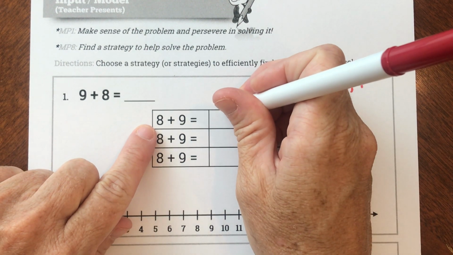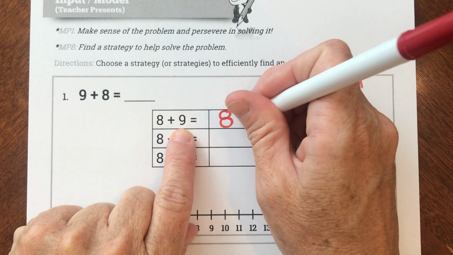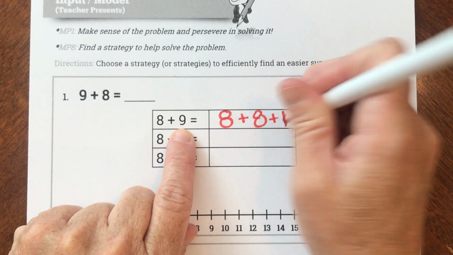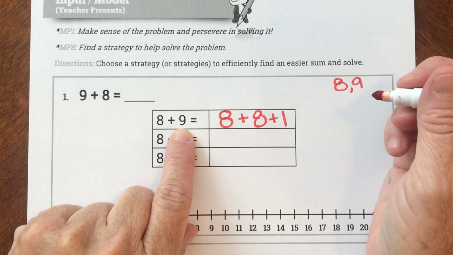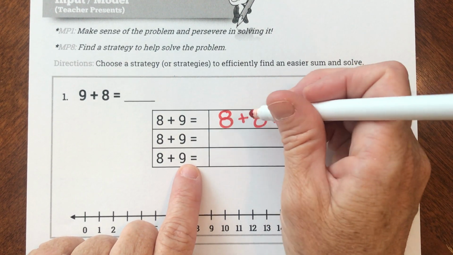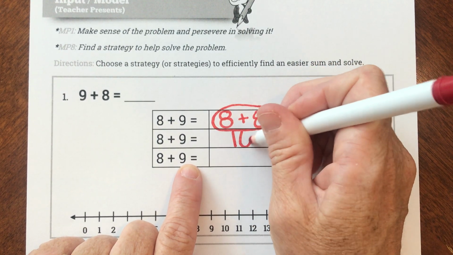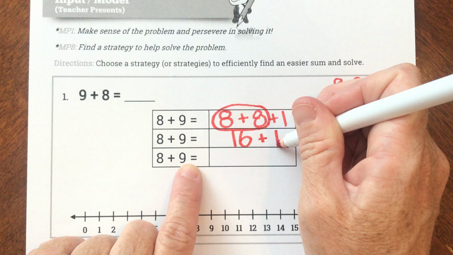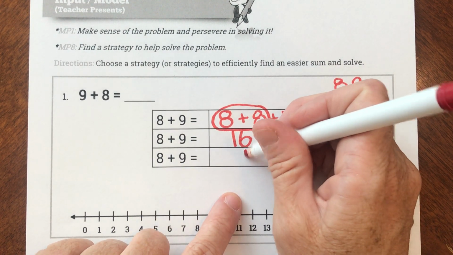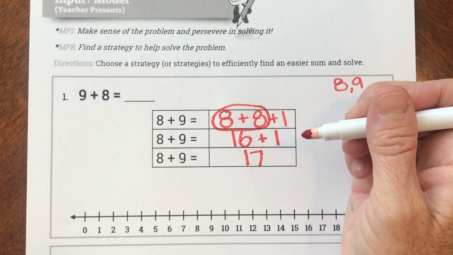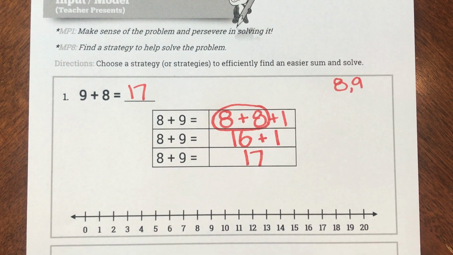Well, I say 8, and then I know that 9 is just 8 plus 1 more. It's just 8 plus 1 more. Well, my doubles are 8 and 8. 8 plus 8 is 16, plus 1 more. And then 16 plus 1 more is 17. So I know my answer is 17.